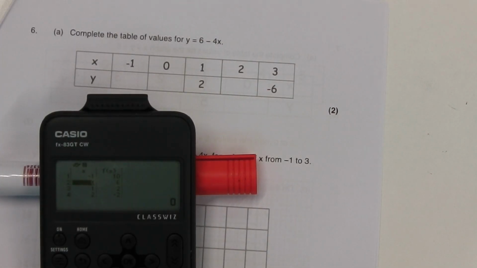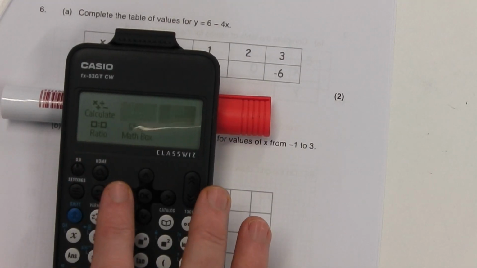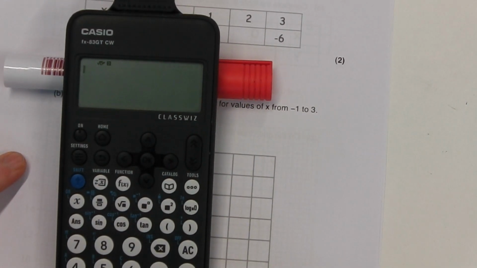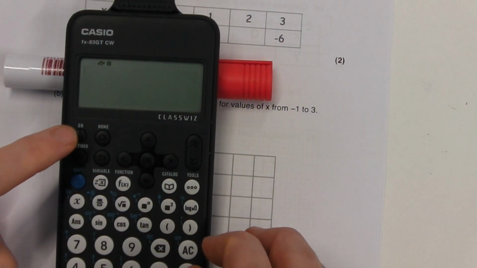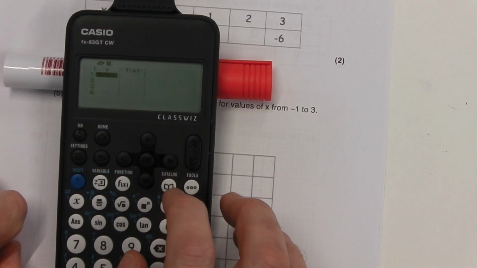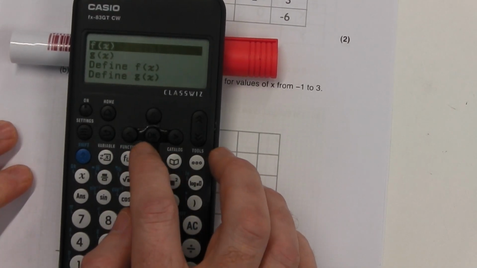Okay. So that's it for graphing straight line graphs with a calculator. It works, and it works quite well. All right, and then of course when you move on to the next question, you need to go back to it being just a calculator, press home, and then move along to calculate, and we are back to our normal calculator then.